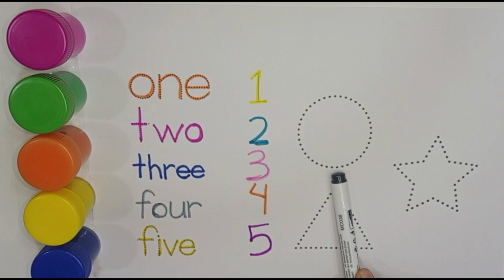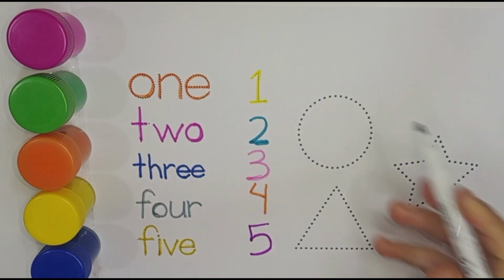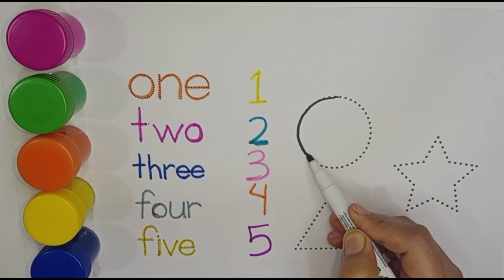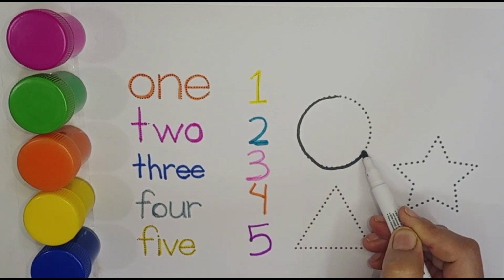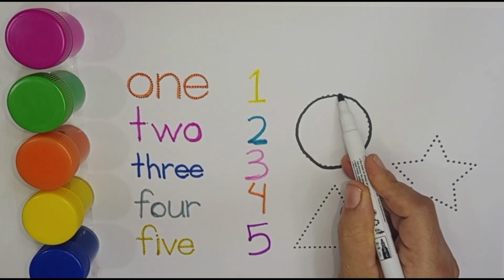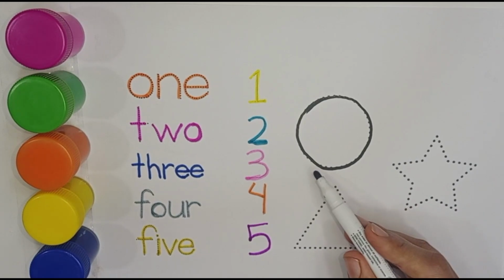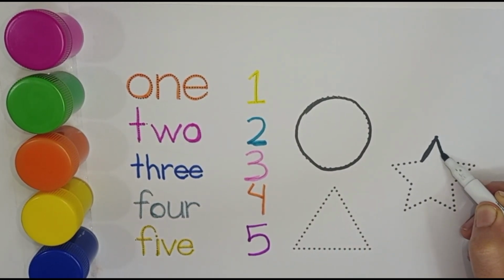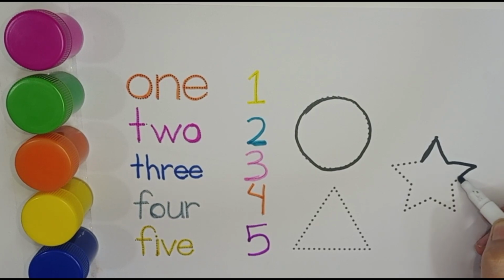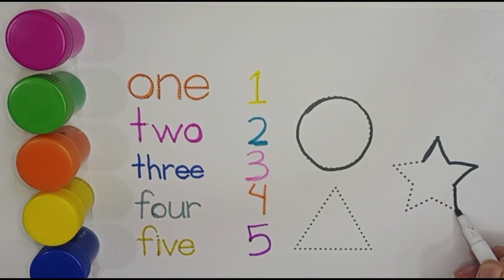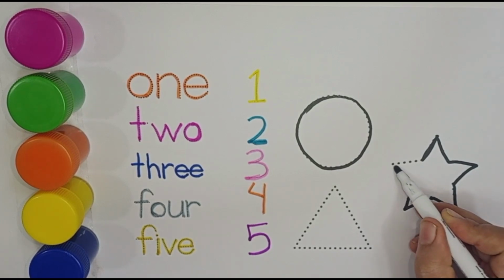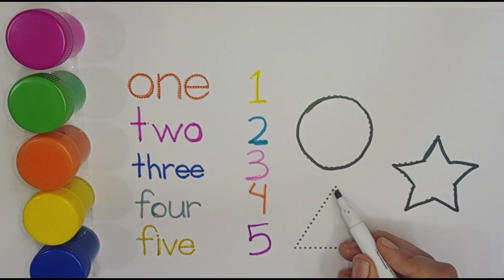Now we draw circle. Circle. Star. Triangle.